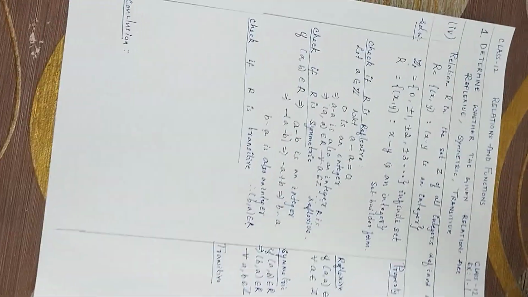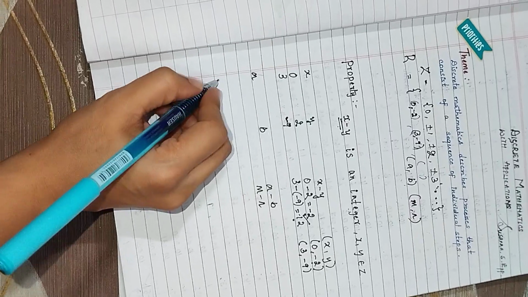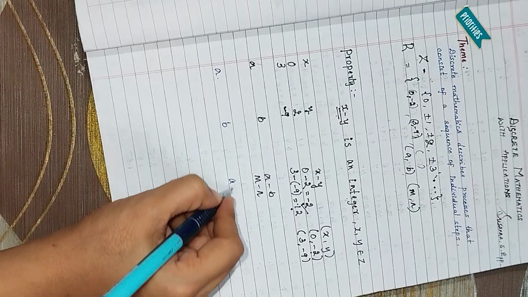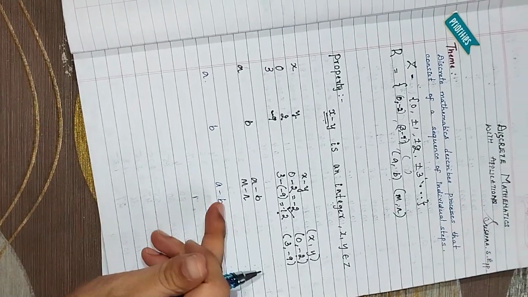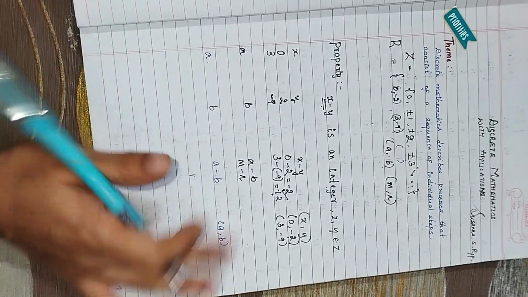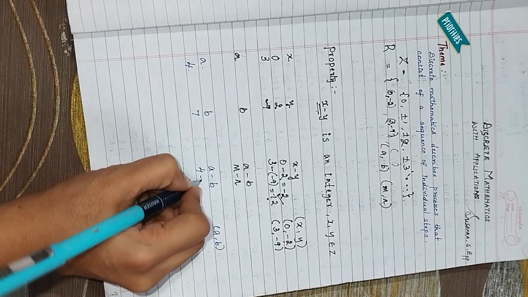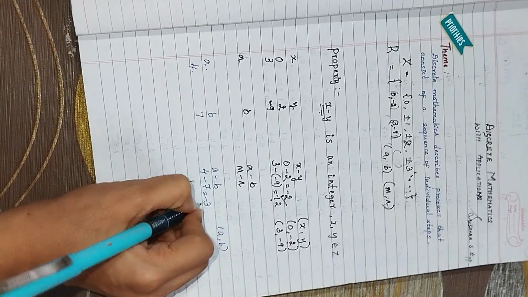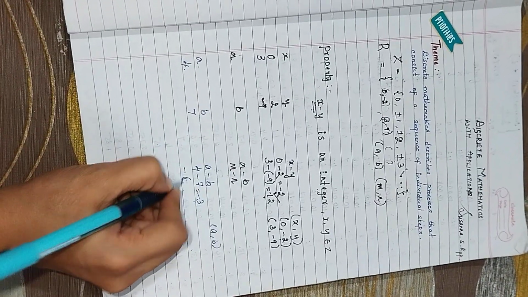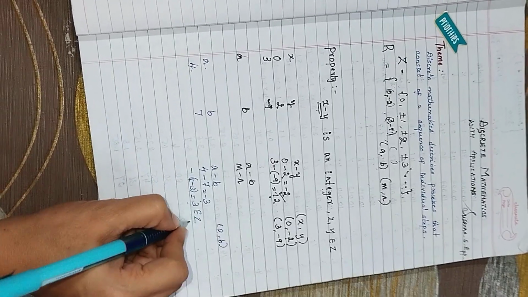Okay, so let us once again go through it. Suppose I have a and b here, so a minus b is an integer. That means (a, b) belongs to this set, right? (a, b) belongs to this set. We'll take one example, 4 and 7. So 4 minus 7, we are going to get minus 3, right? Now how do you invert this minus 3? Minus of minus 3 equals 3. Now 3 also is an integer, right?